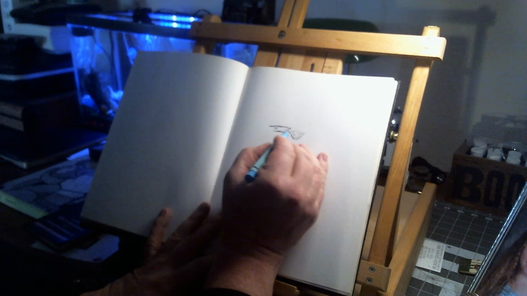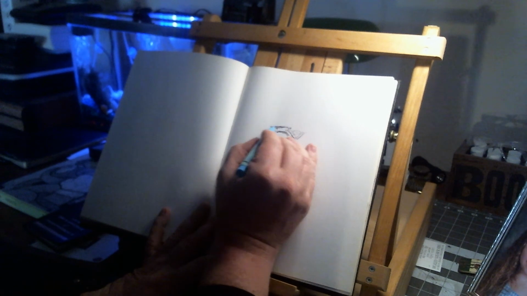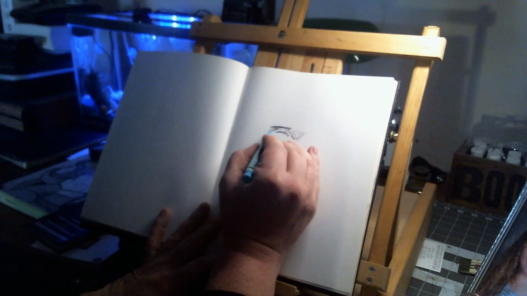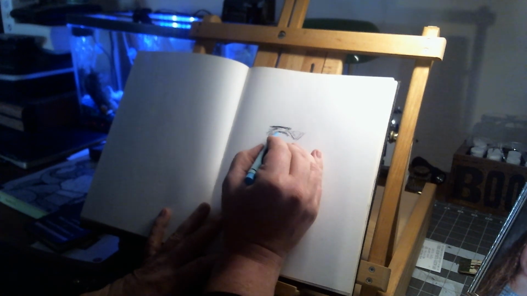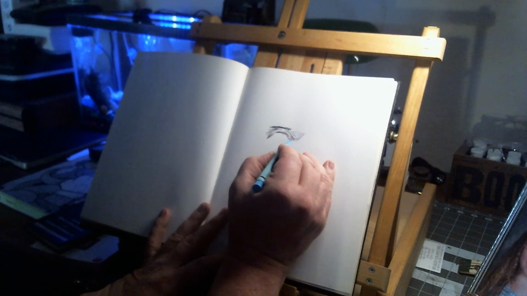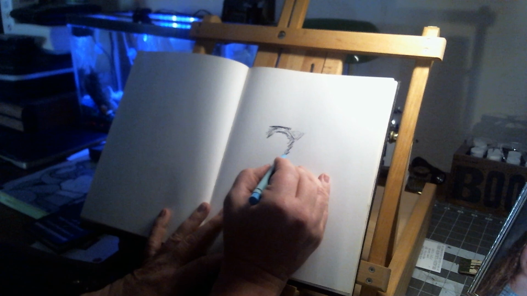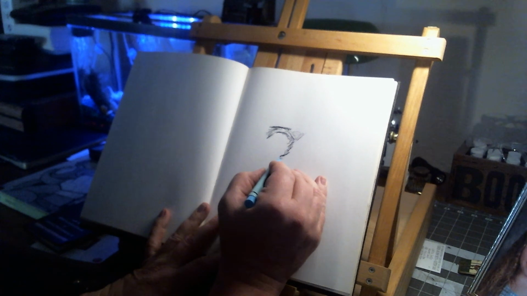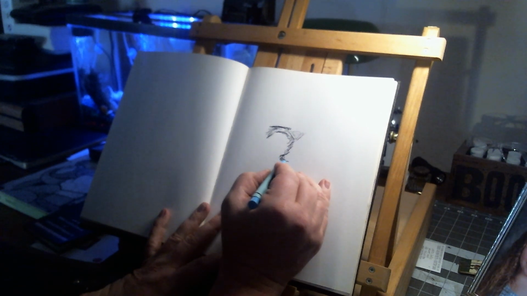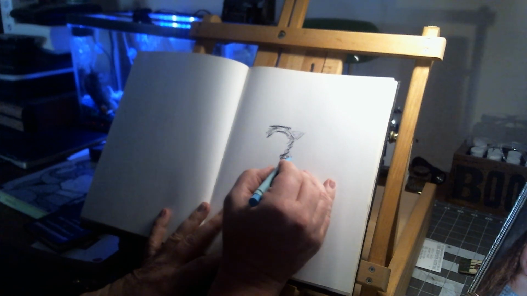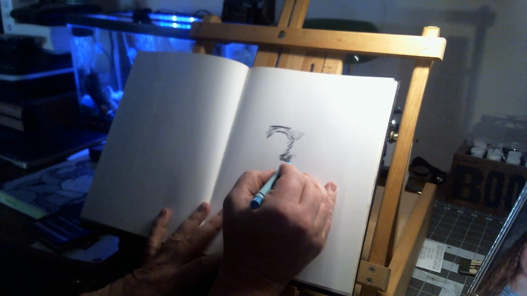You know, there's a drawing technique called blind contour. And in blind contour, the person drawing is encouraged to draw the whole time while never lifting their finger off the page.